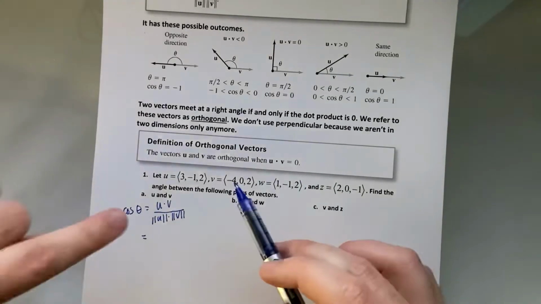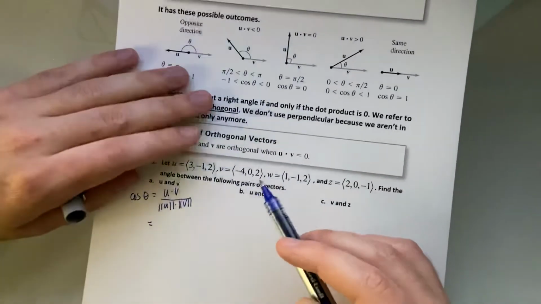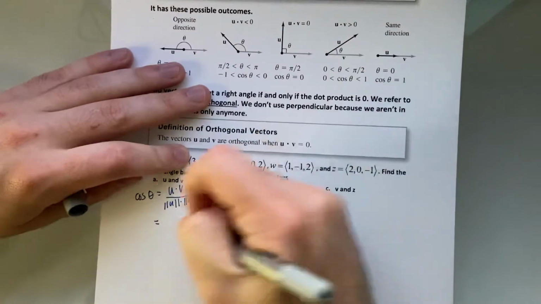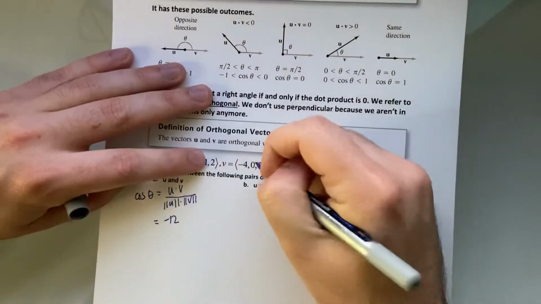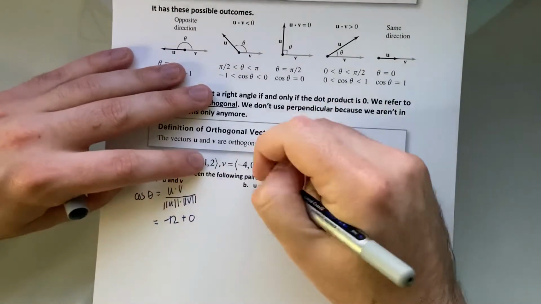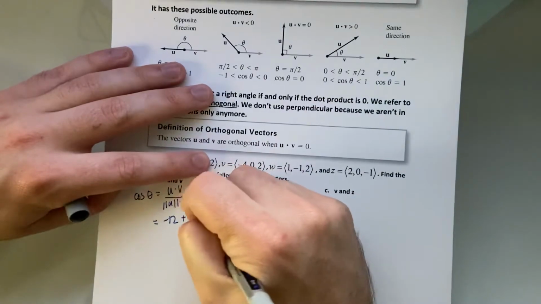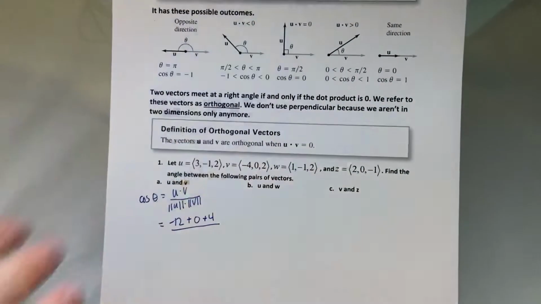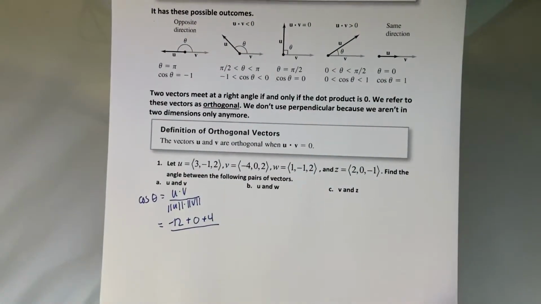So the dot product is, of course, multiplying the piecewise components. That's 3 times -4, which is -12. -1 times 0 is 0. 2 times 2 is 4. Divided by each of the lengths.